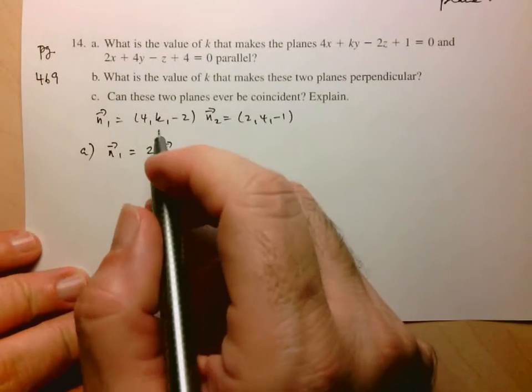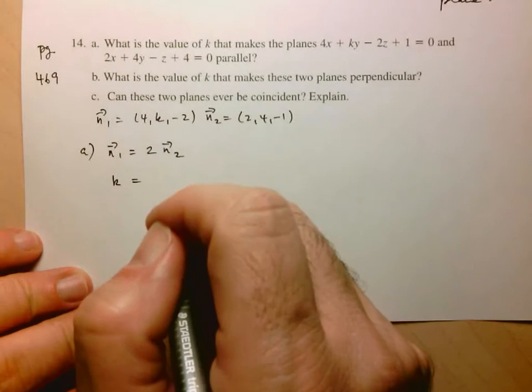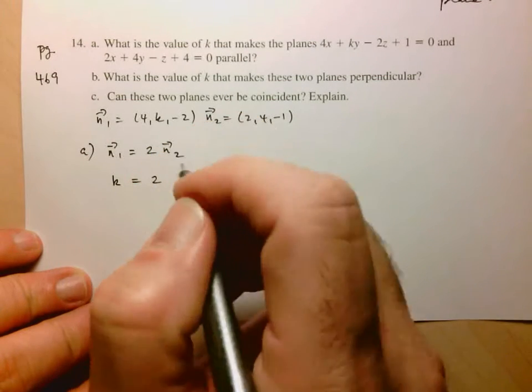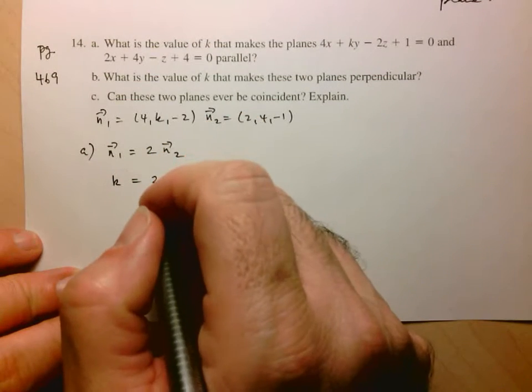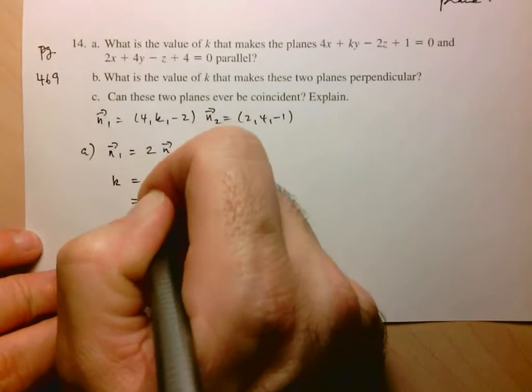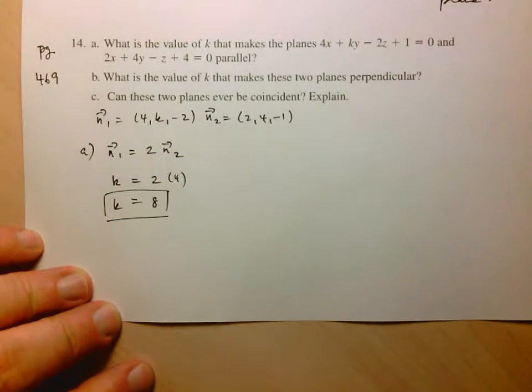That means k, which is the b value in the first normal vector, has to be equal to 2 times the b value in the second vector, which is 4, and so k has to be equal to 8.